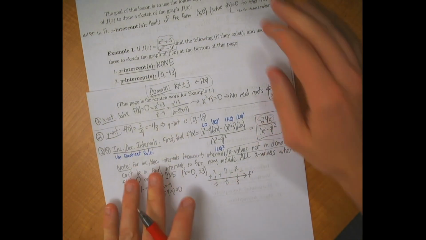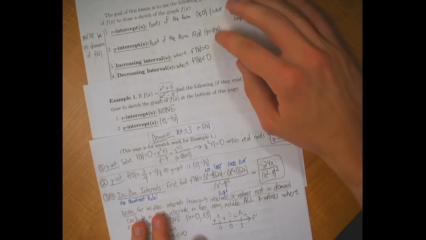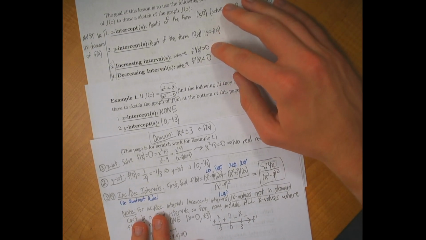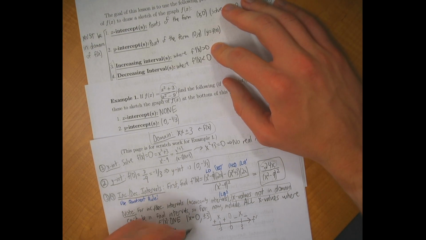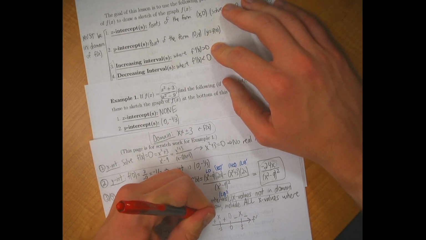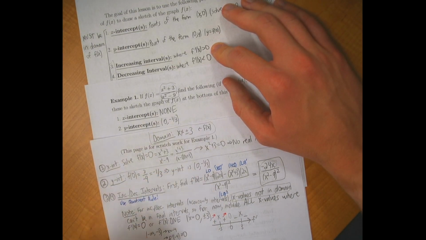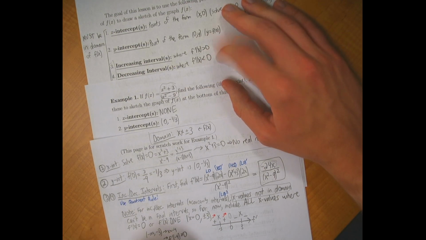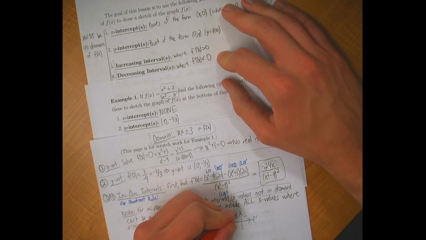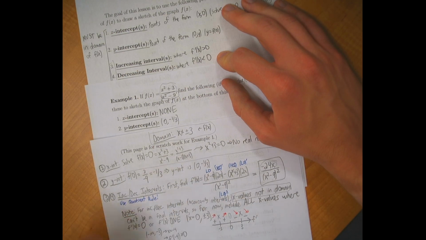Okay? So the nice thing is that since this all corresponds to our first derivative, as we had just established up here, increasing means the first derivative is positive, so because of that we're going to put a northeast pointing arrow here, and then for the decreasing intervals where the first derivative is negative, we're going to put a southeast pointing arrow for these two intervals. Okay?